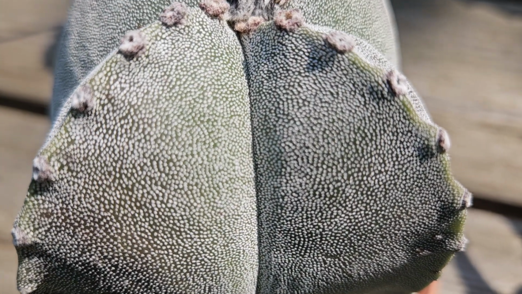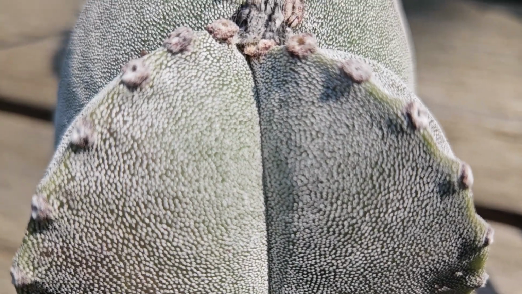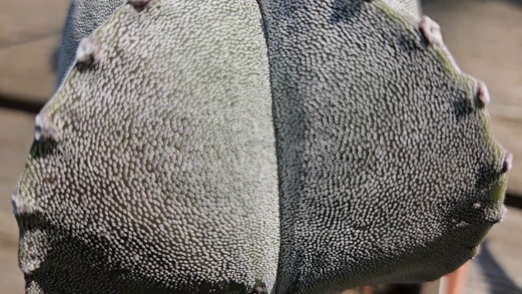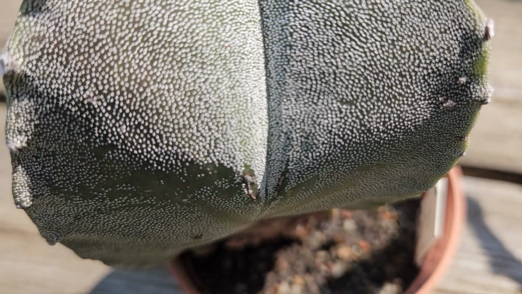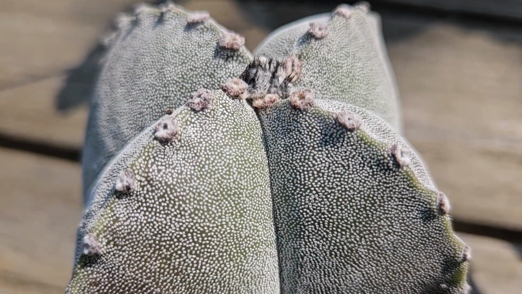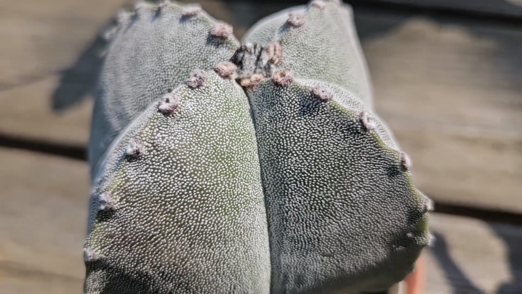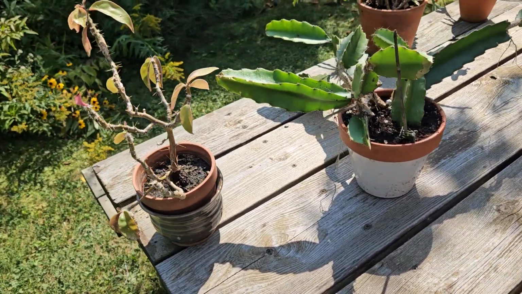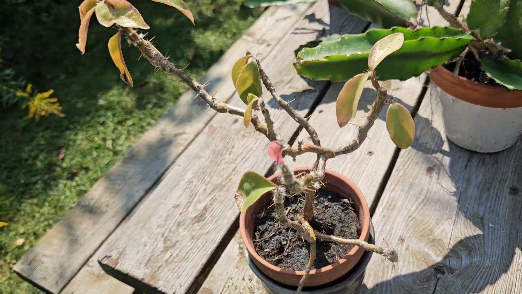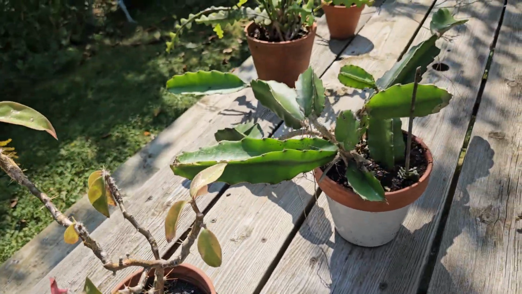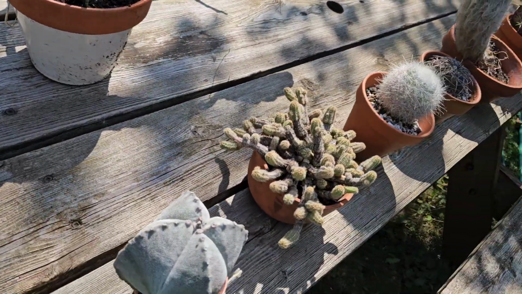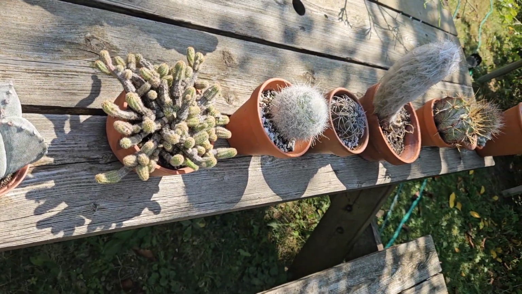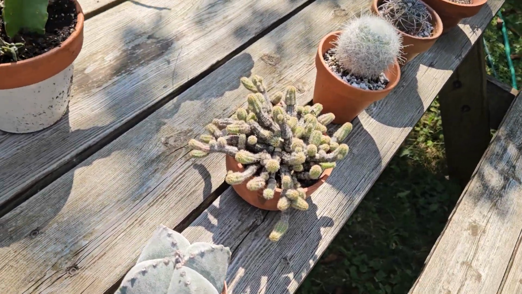However, it developed bumps all over it, and the bumps are protecting the plant from being burned by the sun. Okay, so from this plant developed all these plants through the very, very long process of evolution.